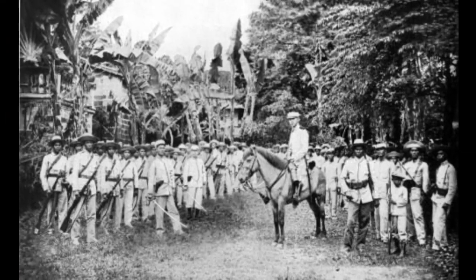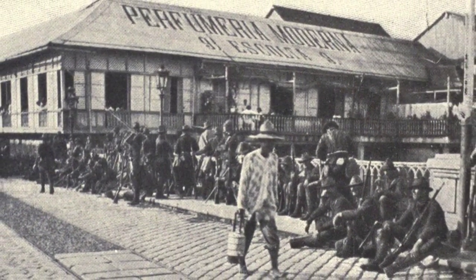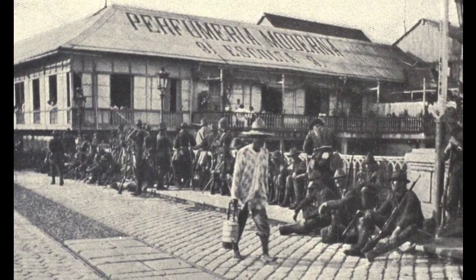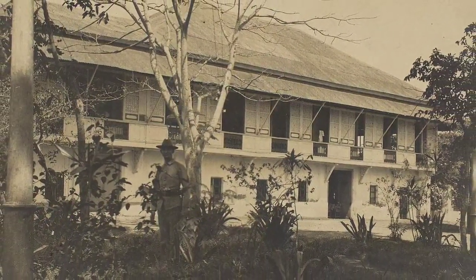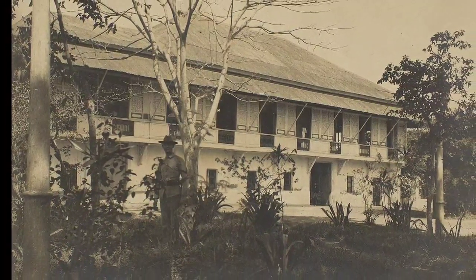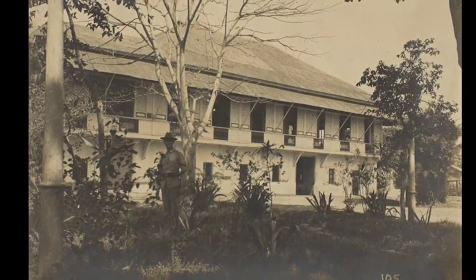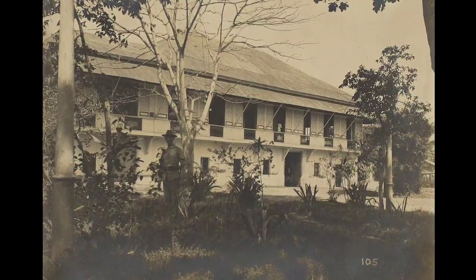Key events of the war. The Philippine-American War was marked by several significant events. Declaration of Independence and outbreak of hostilities. On June 12, 1898, the Philippines declared independence from Spain. However, the United States did not recognize the declaration and tensions escalated into armed conflict between Filipino forces and the American military in February 1899.